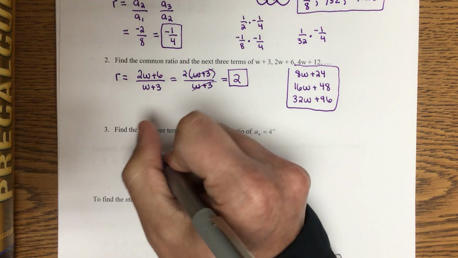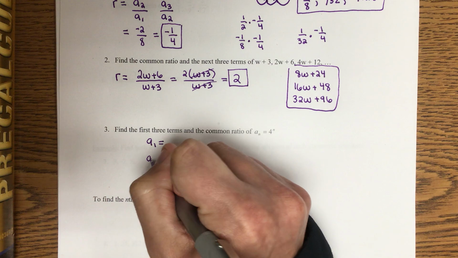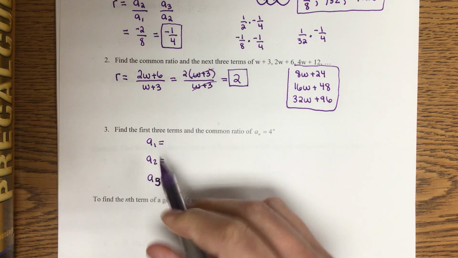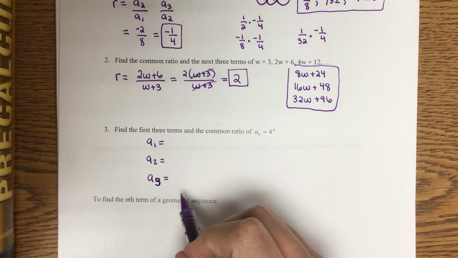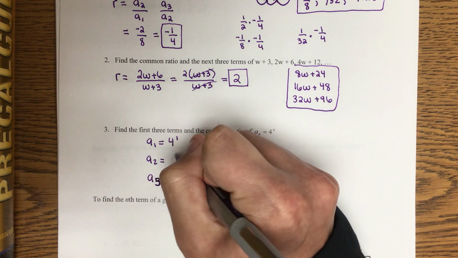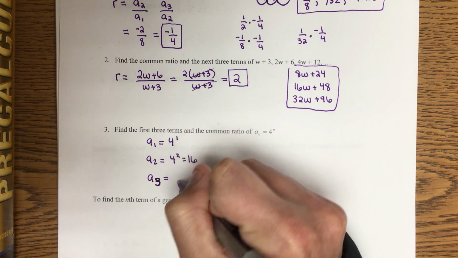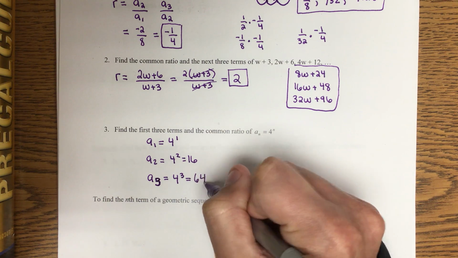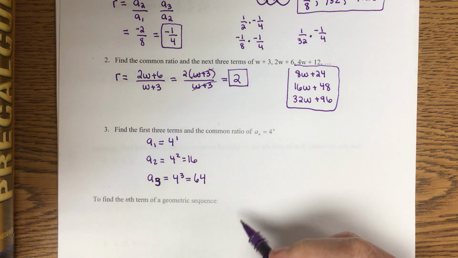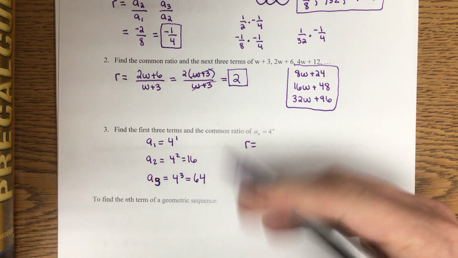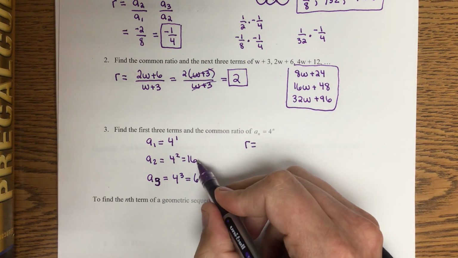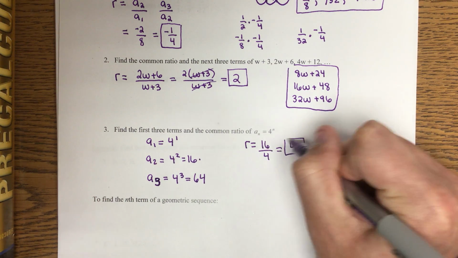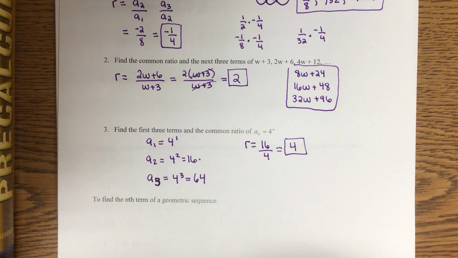All right, and number 3 says find the first three terms, and then find the common ratio. So a sub 1, a sub 2, and a sub 3 would be 4 to the first, 4 to the second, and 4 to the third, 64. All right, so the question is, what are they multiplying by each time? Well, if you can't tell just by looking at those numbers, you could take the second term and divide it by the first term. So it looks like their common ratio is 4. They're multiplying by 4 every time.